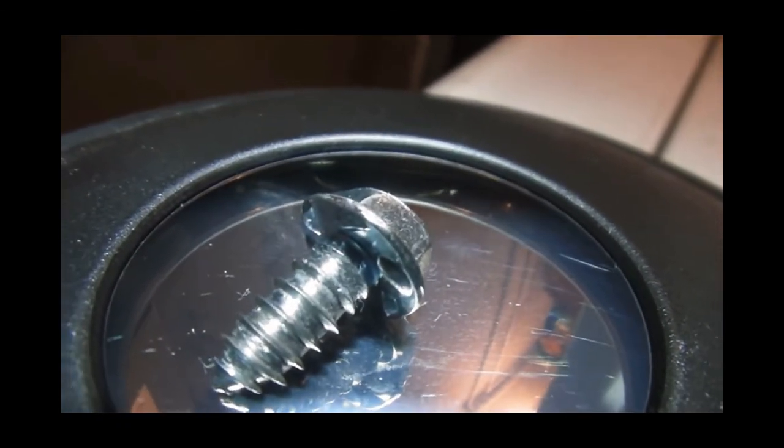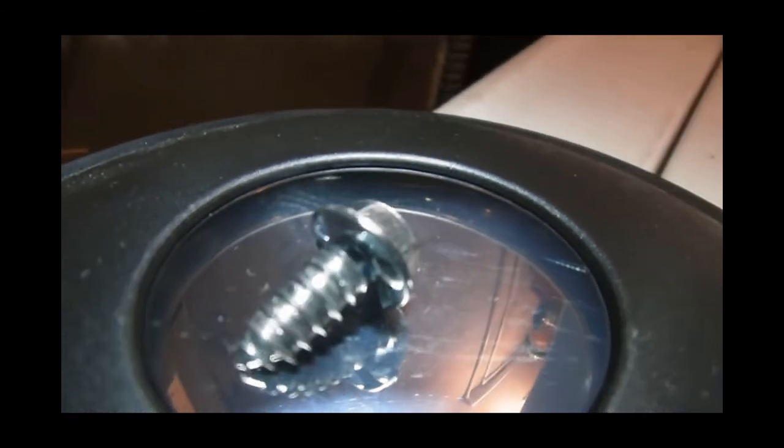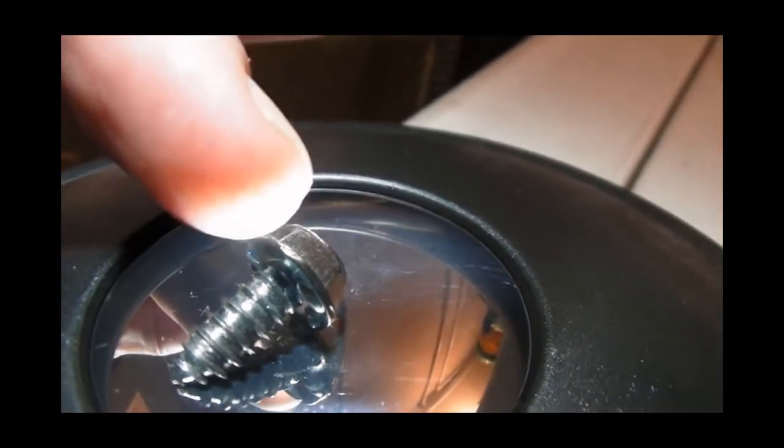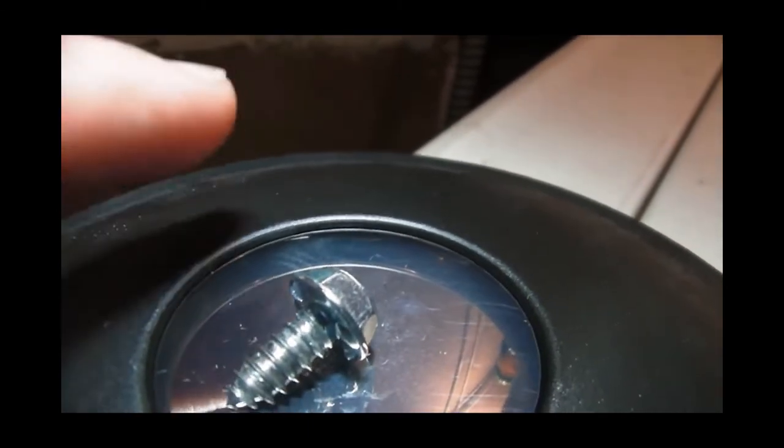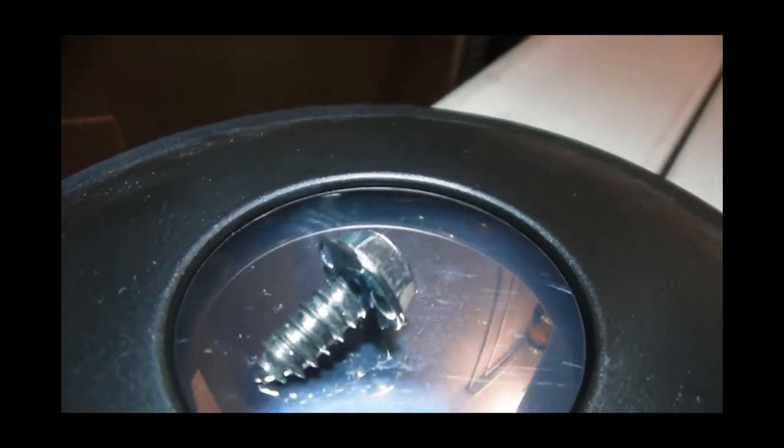You can even see the reflection in the screw, like it's floating on a mirror that's sitting on top of the miroscope. In fact, you can even see the camera is focusing on the image from the object, the image that's being projected.